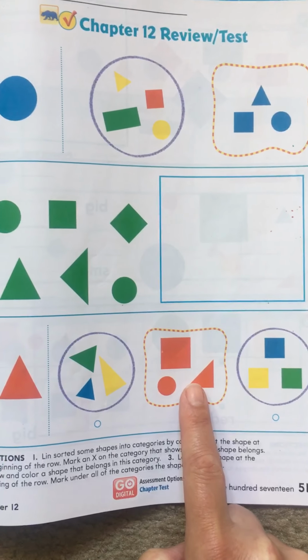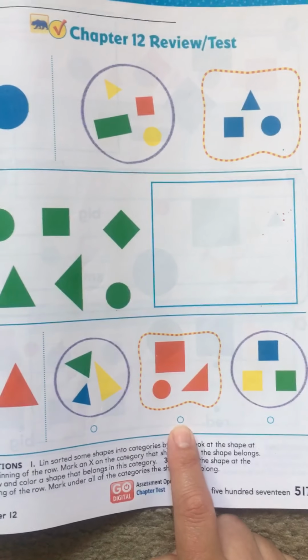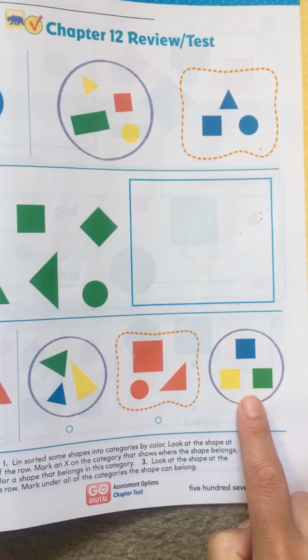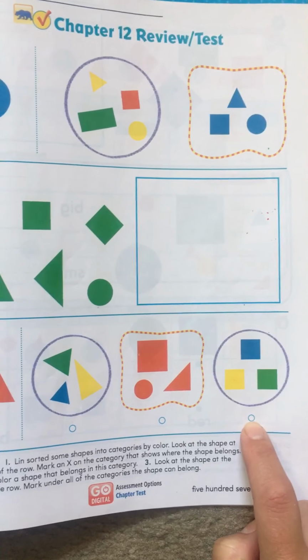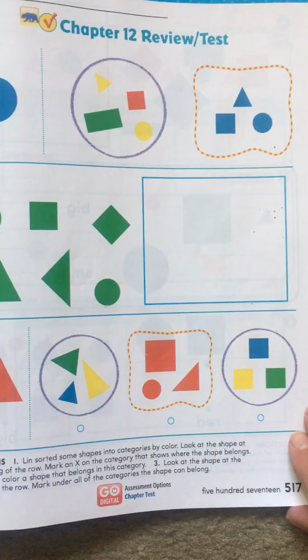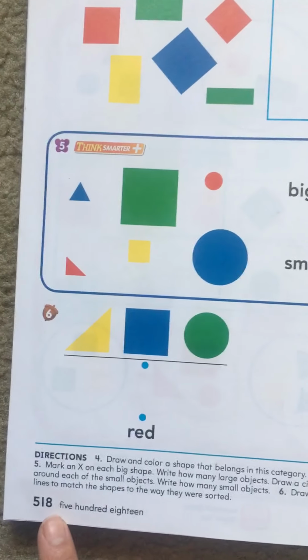Can it go in this category? Mark the dot below if it can. Can it go in this category? Mark the dot below if it can. When you are through, please turn the page to 518.